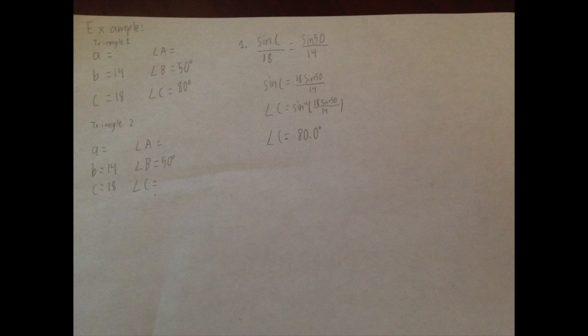Now, I will solve an example side-side-angle triangle with two solutions. The given lengths are B equals 14 and C equals 18, and the given angle is angle B equals 50 degrees. Like previously stated, we start with using the law of sines to calculate angle C. Sine of C over 18 equals sine of 50 over 14. Sine of C then equals 18 times sine of 50 over 14. Angle C equals the inverse sine of 18 times sine of 50 over 14. Angle C equals 80 degrees.